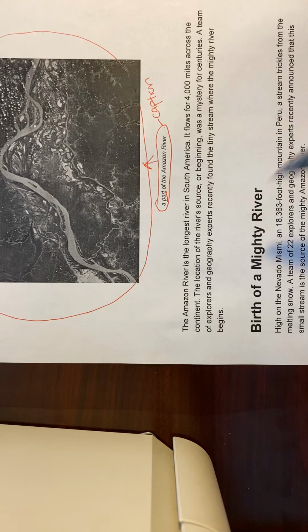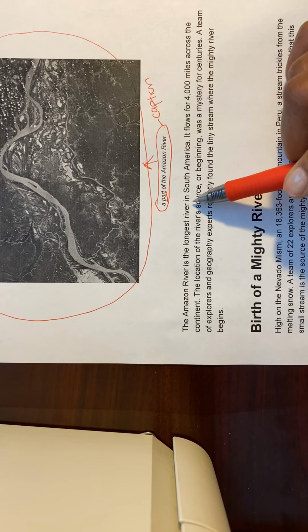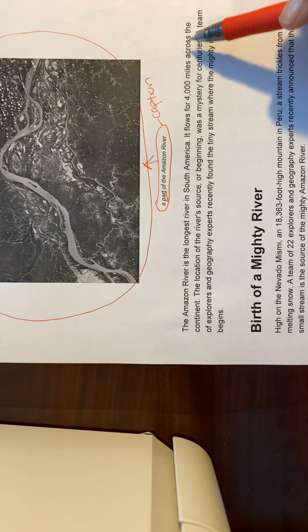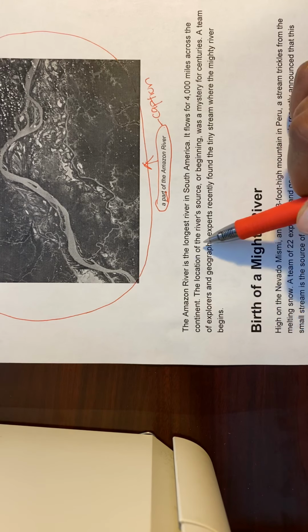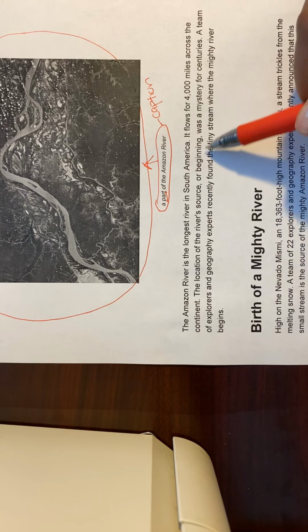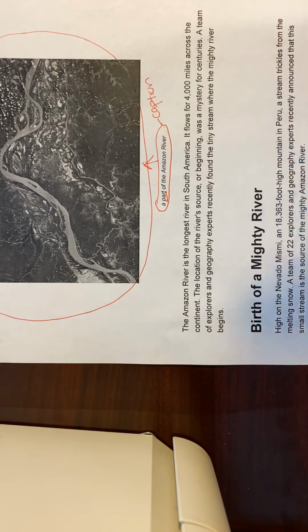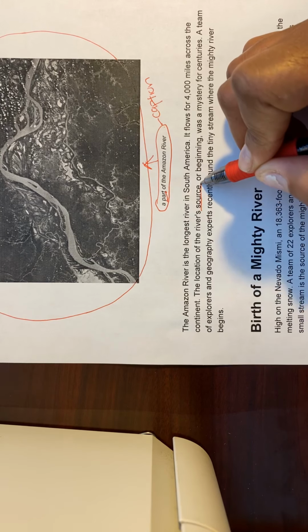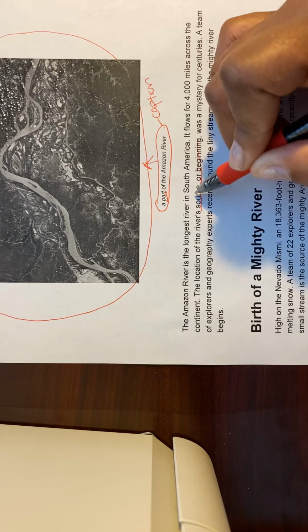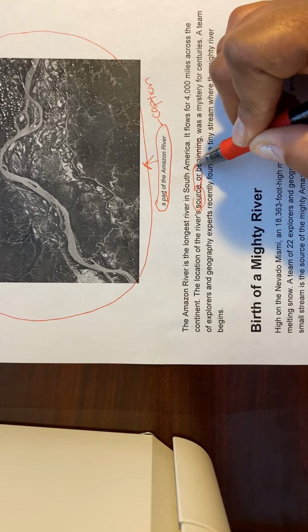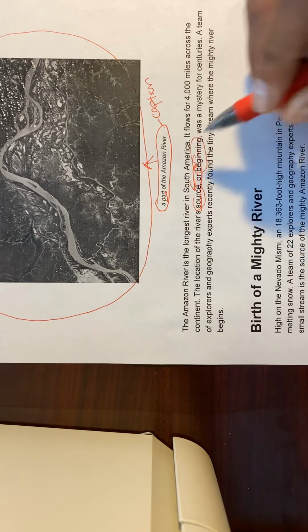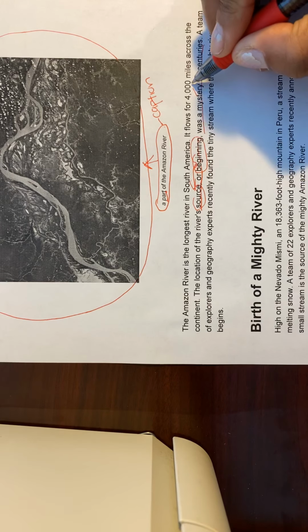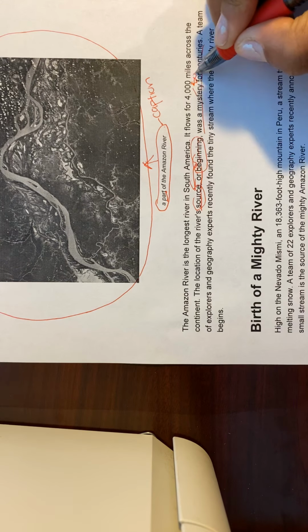It says, the Amazon River is the longest river in South America. It flows for 4,000 miles across the continent. The location of the river's source or beginning was a mystery for centuries. There go that word again. So, source or beginning. So that tells me that the word source and beginning are synonyms. And it was a mystery for centuries. Mystery means they don't know. Something you don't know.